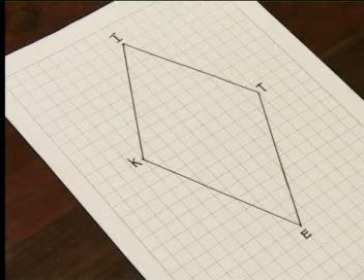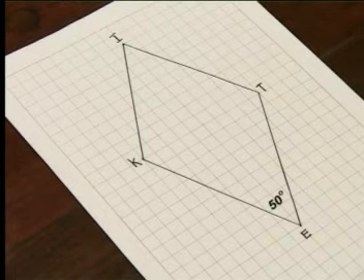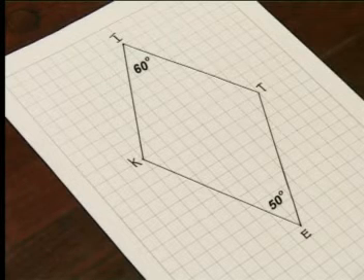And if you can find one example of a kite where the angles aren't equal, that should be enough to disprove the conjecture of the angles of a kite. Let's measure them just to be sure. Okay, this one is 50 degrees. That one is 60 degrees. Yes, your conjecture about the opposite angles of a kite is not true for these two angles. We may conclude this because the angles are not equal.